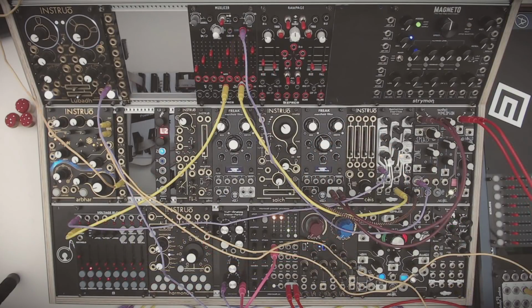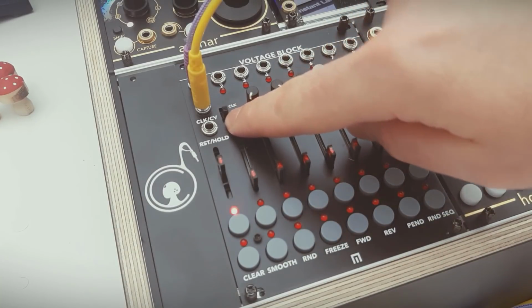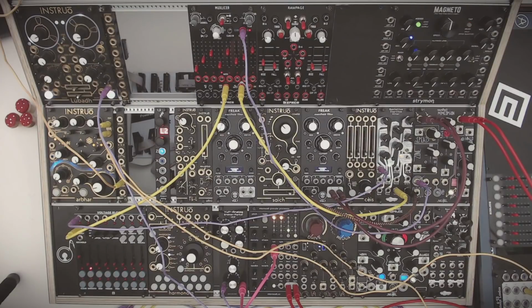Another small but interesting feature of the voltage block is the reset and hold input. Now when using the voltage block with a clock, the reset will act as in any other sequencer. It will reset the sequence so it starts all over again. But when using the voltage block with CV and using a gate, the gate will hold the sequences as long as it's high. So we can create sorts of glitches and more complex sequences.